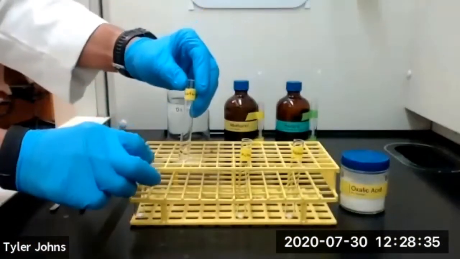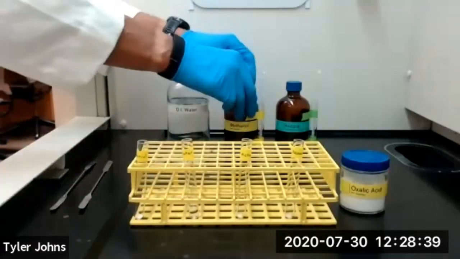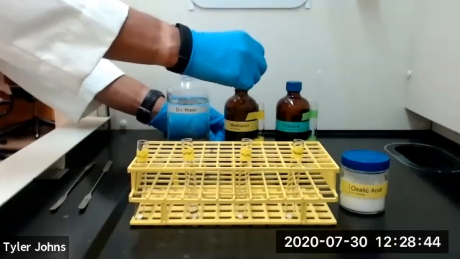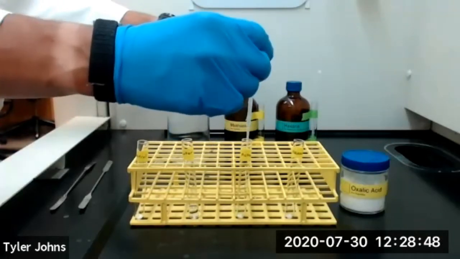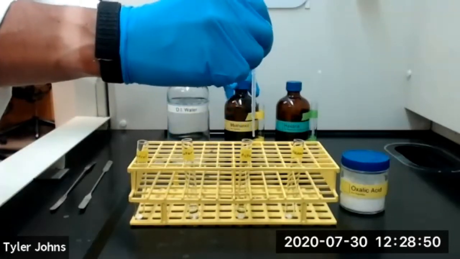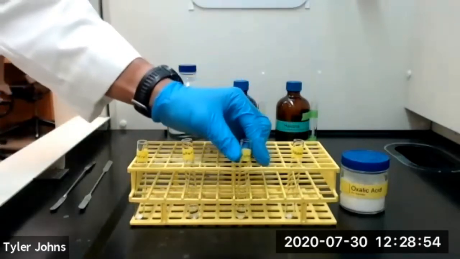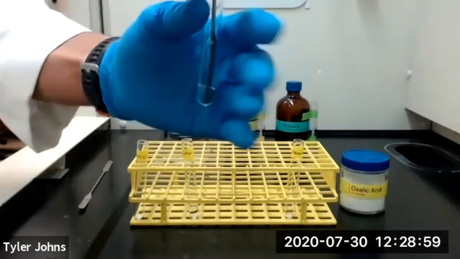We'll now repeat this procedure using methanol. So add 1 milliliter of methanol to our 40 milligrams of oxalic acid, and we'll swirl with our microspatula.